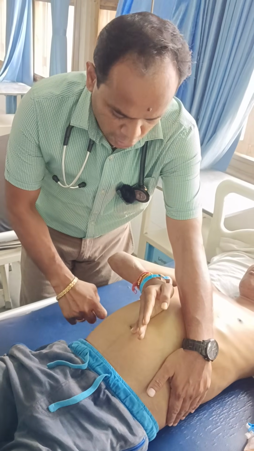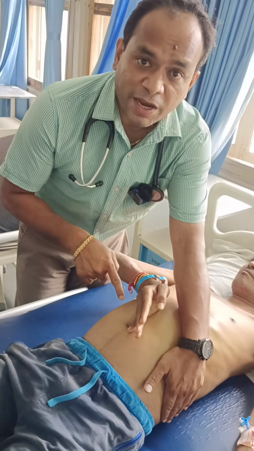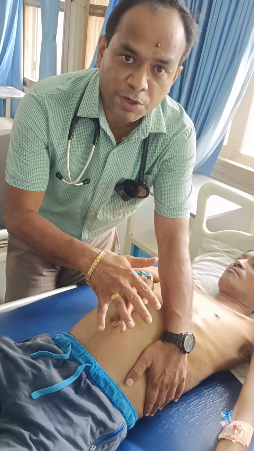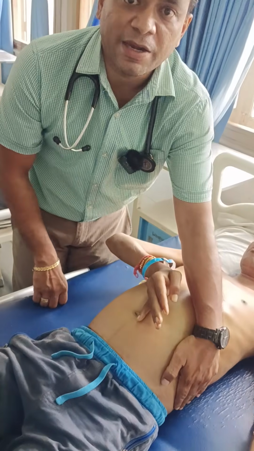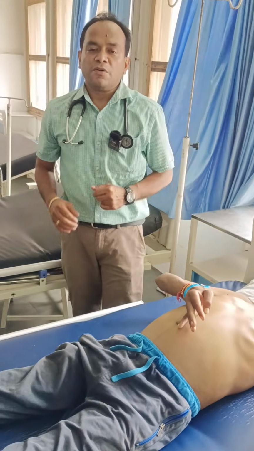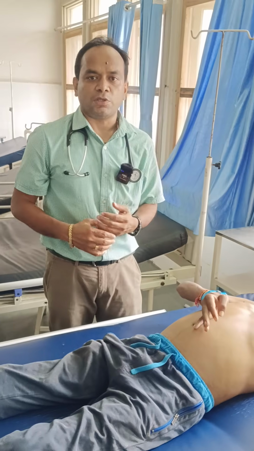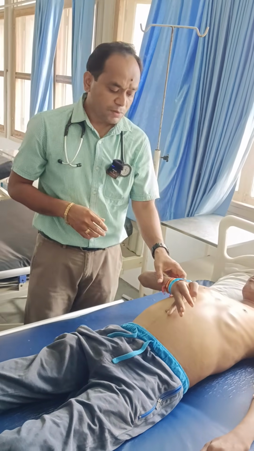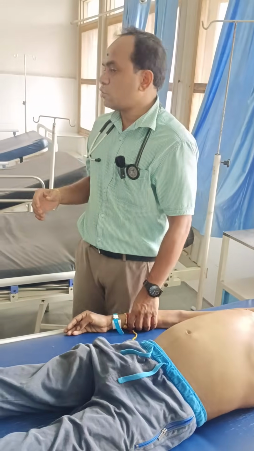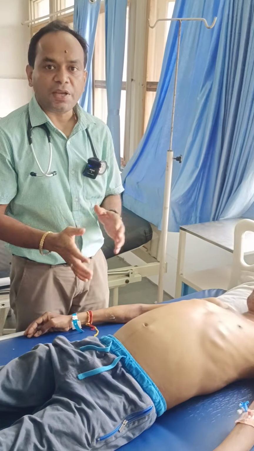So doing this will produce vibrations and turbulence inside the fluid that is accumulated in the abdomen, and we are feeling that vibration from the other hand. So that is a positive fluid thrill test, and it is usually positive when the abdomen has fluid which is more than 2000 ml.